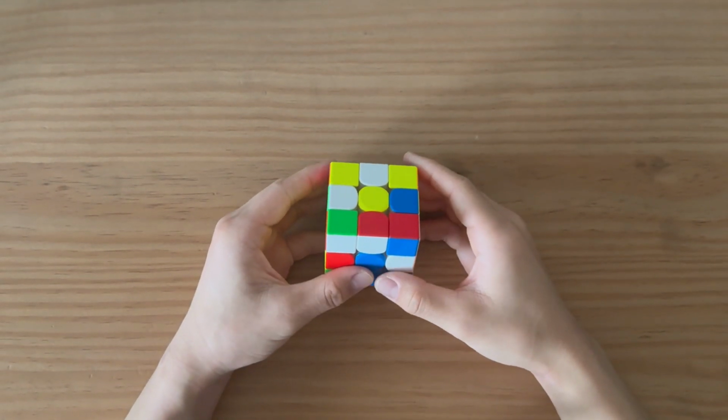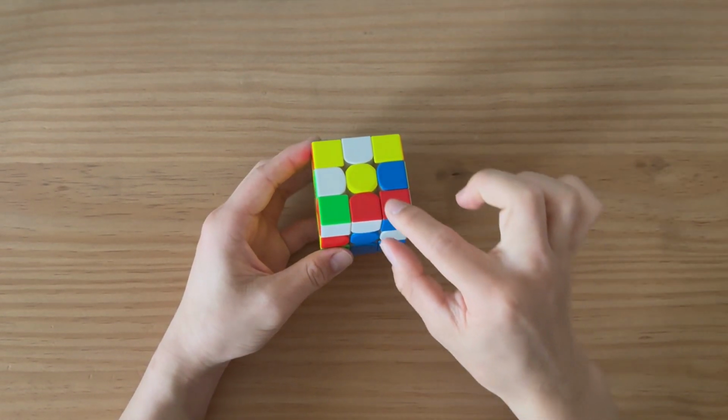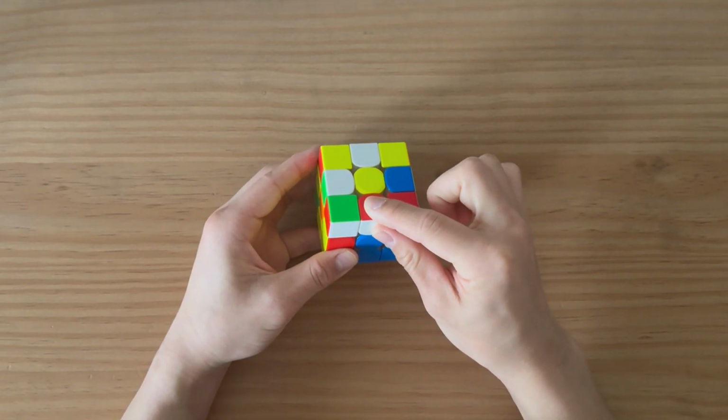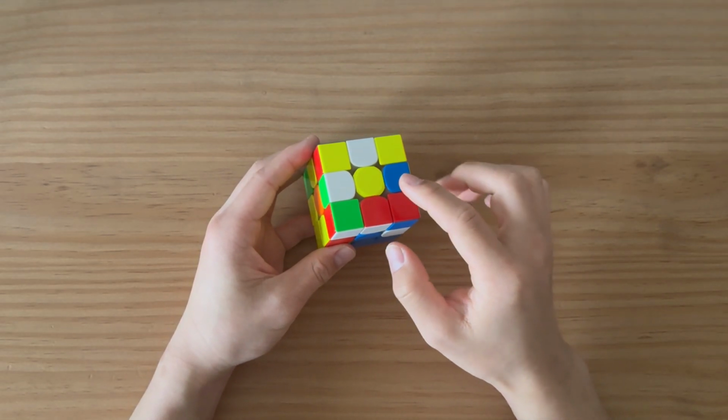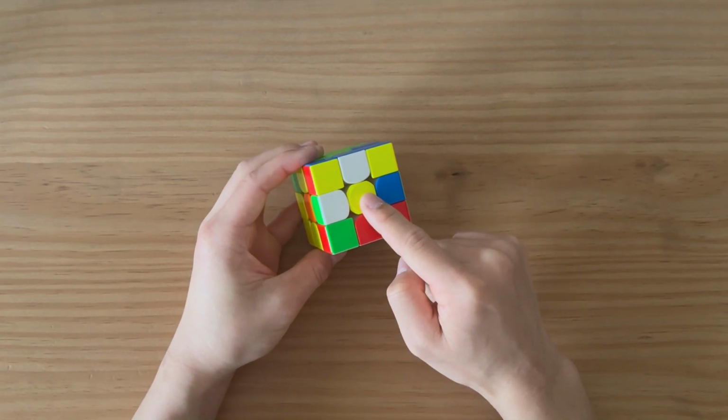Lastly, what if your white edge is not on the middle layer? For example, this red and white edge piece, it is technically on the top layer. However, the white face is not touching the yellow center.